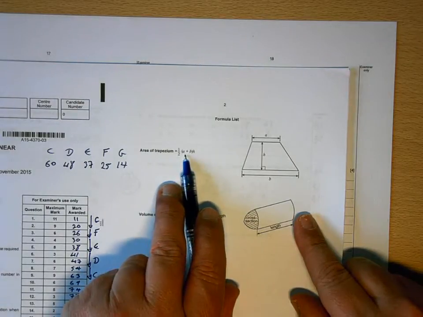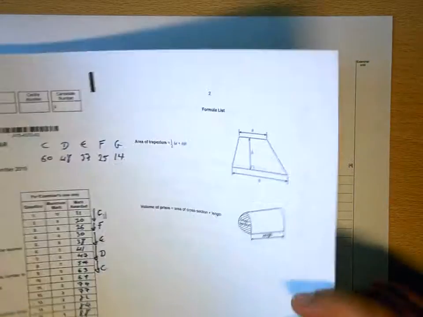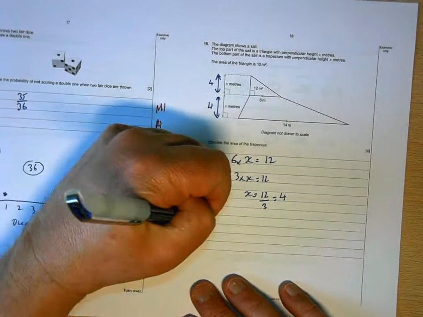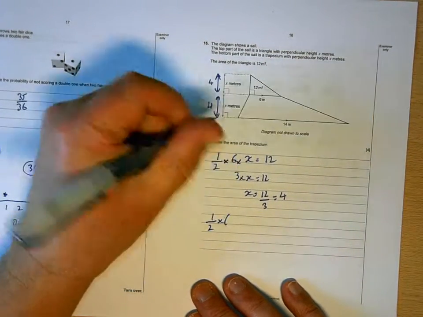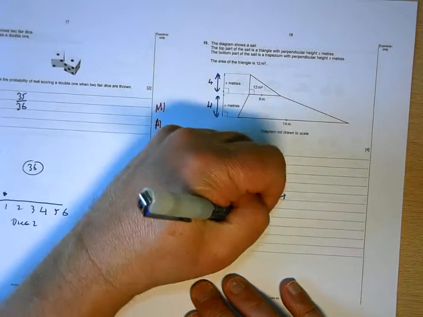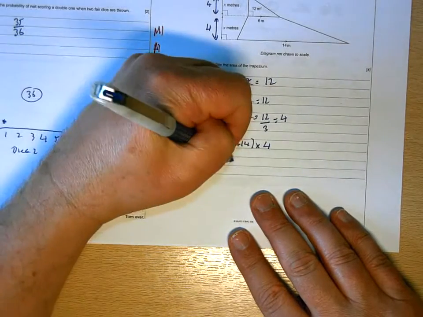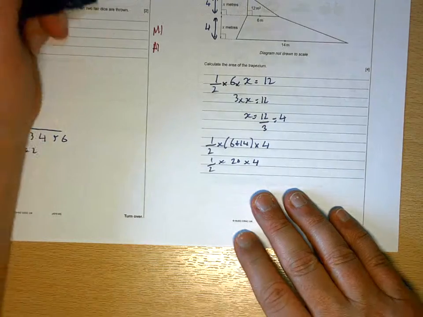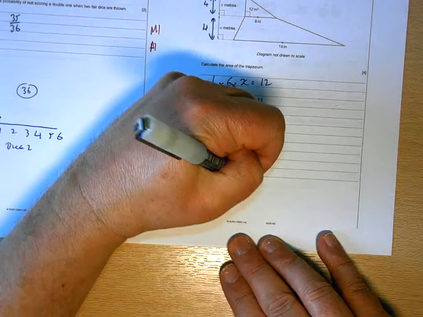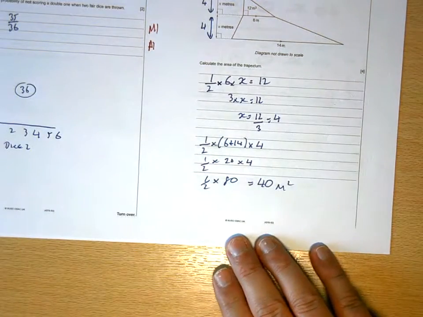So you can see here the area is a half (a plus b), the sum of the parallel sides, times the height. So the area of the trapezium is a half times 6 plus 14, times the height, which we now know is 4. 6 plus 14 is 20, times 4. 20 times 4 is 80. Half of 80 is 40 square meters.